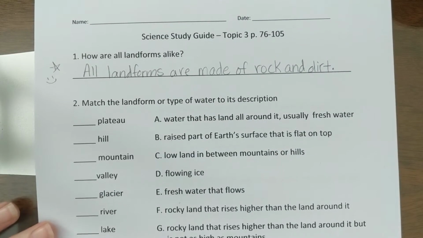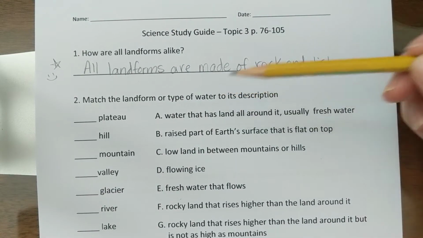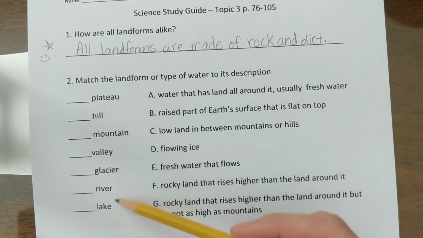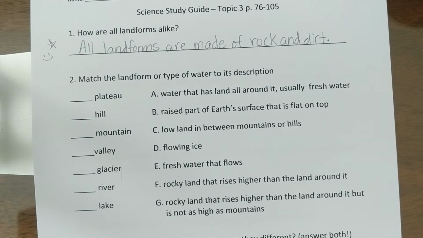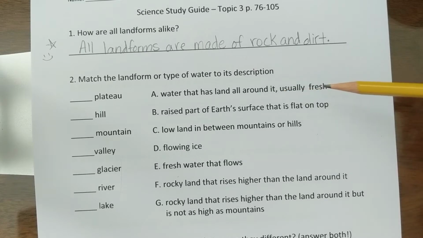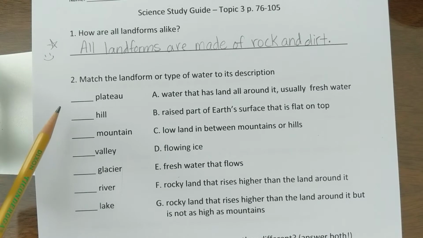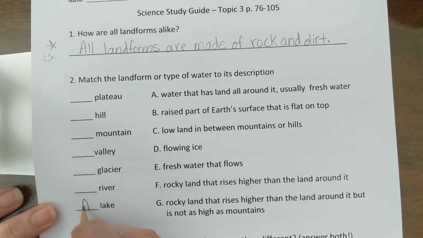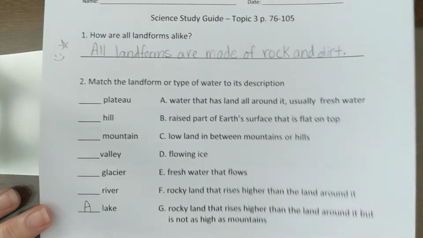Okay, match the landform or type of water to its description. So I'm going to read the description first and then I'll put the letter in the right landform or water. A, water that has land all around it, usually fresh water. So any type of water with land around it, let's check for waters. There's a glacier here. Glaciers don't usually have water all around it. I have river or I have lake. So I'm going to put that one under lake. They have land all around it.